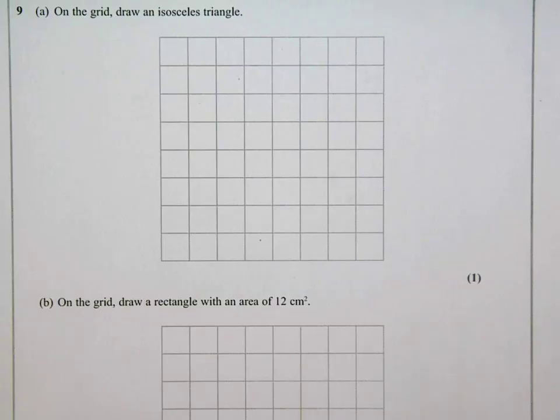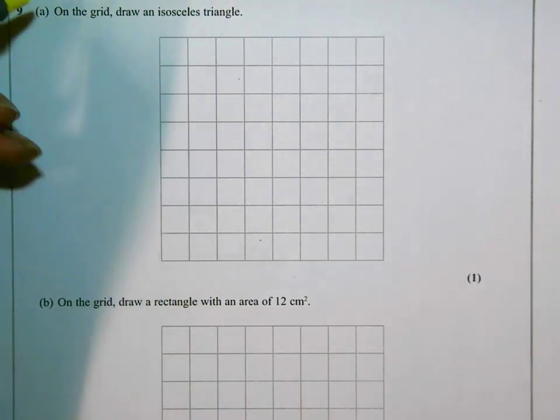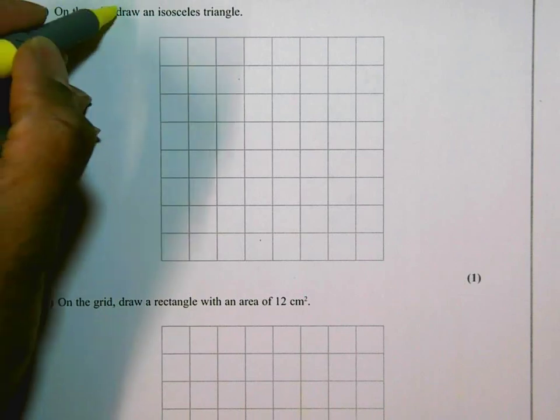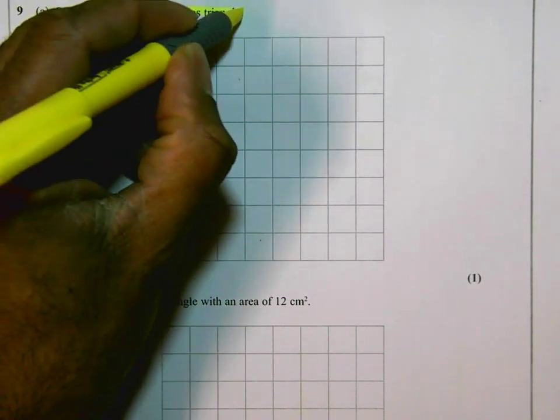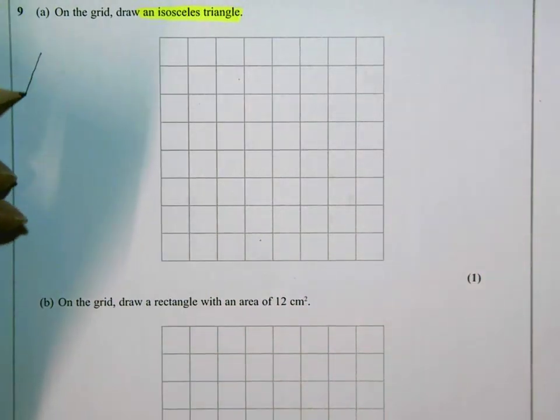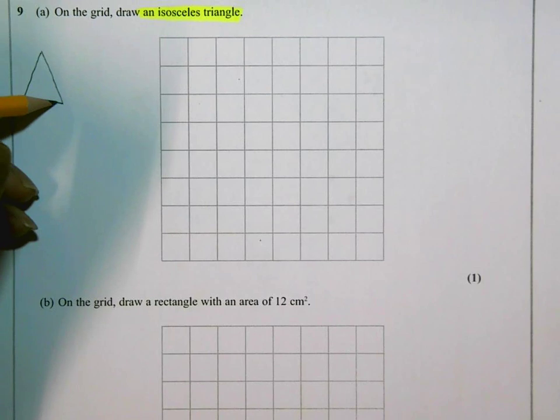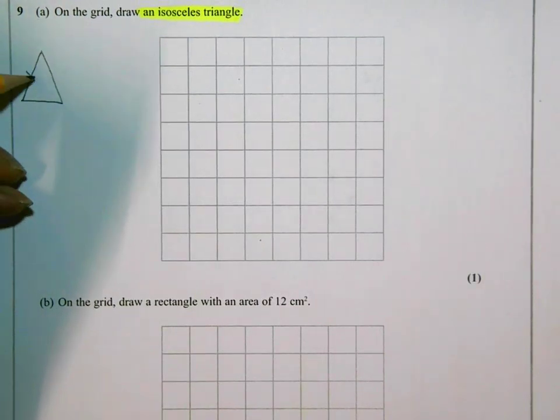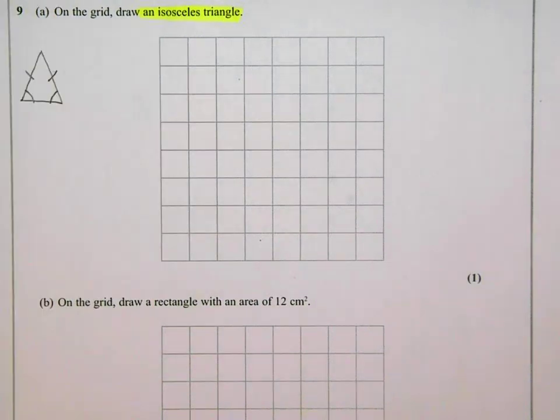Okay, this is question 9 on the non-calculator paper. The question is pretty brief. On the grid, draw an isosceles triangle. Now you need to know what an isosceles triangle is. An isosceles triangle is a triangle that has two sides which are equal and two angles which are equal.